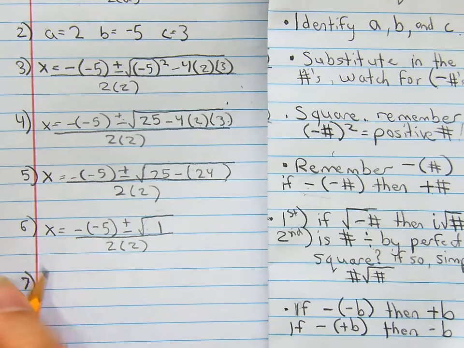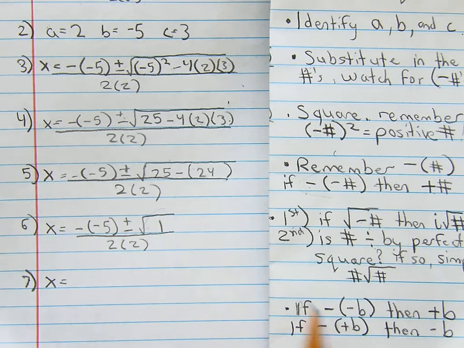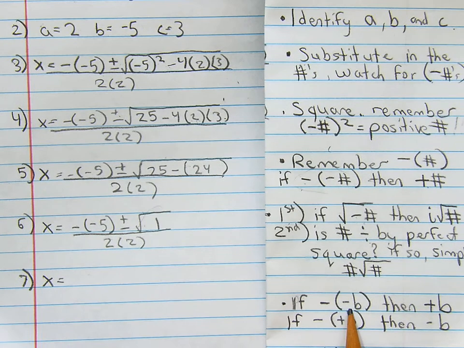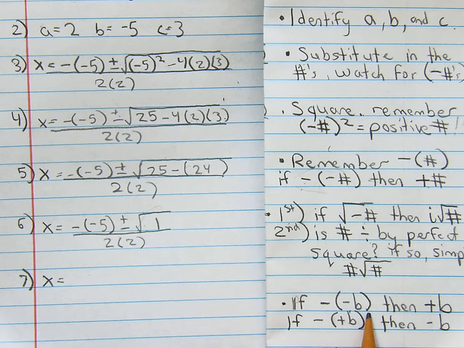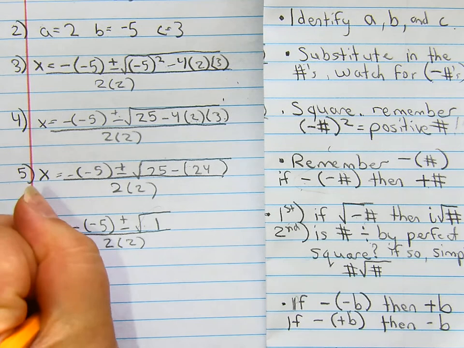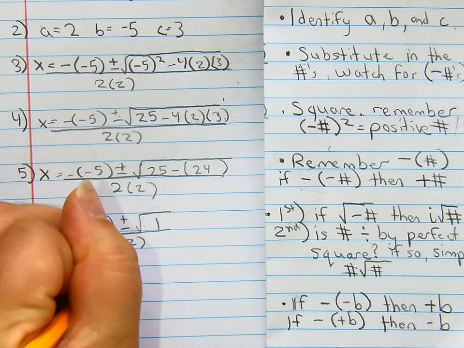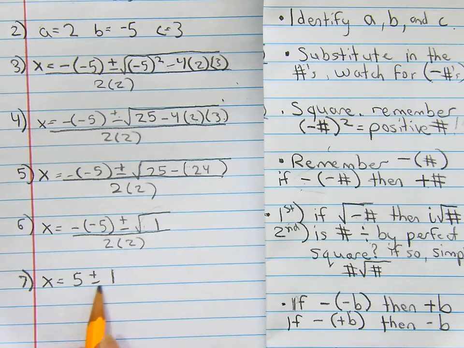And out here, remember we have a negative b minus a negative b. So this is going to become 5 plus or minus the square root of 1, which is 1, all over 4.